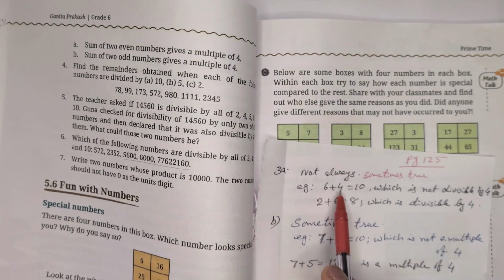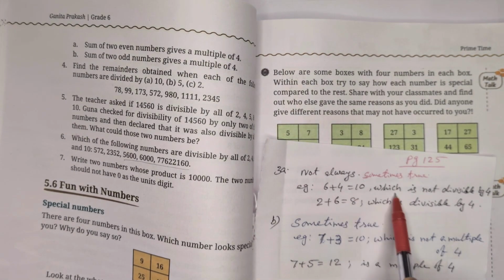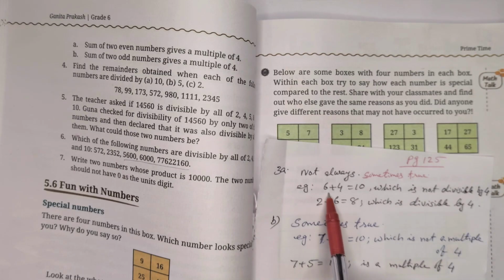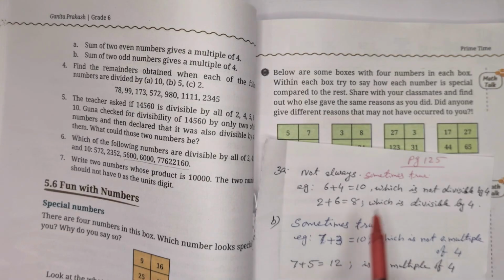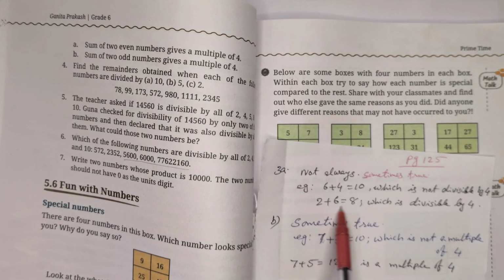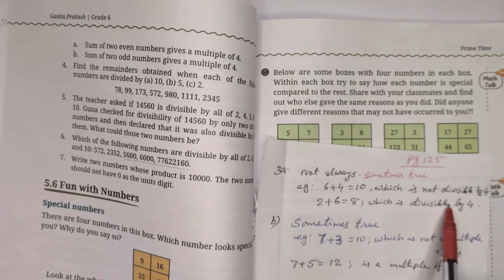Example: 6 plus 4 is equal to 10, which is not divisible by 4. Adding two even numbers is not always a multiple of 4. Here 2 plus 6 is 8, which is divisible by 4.